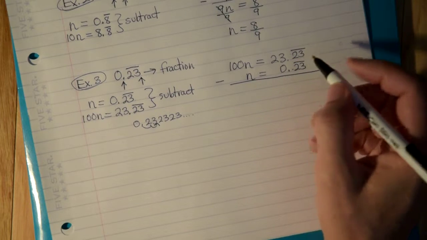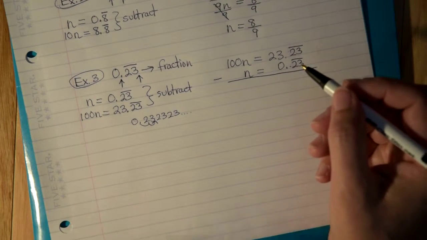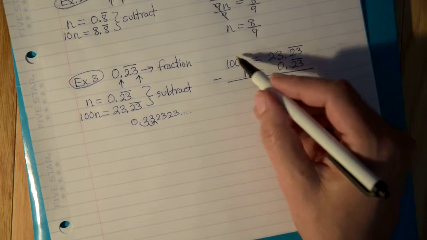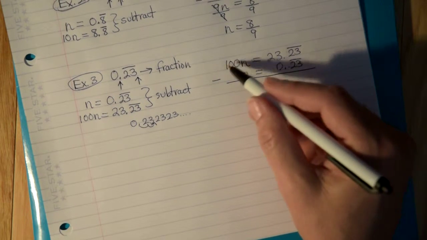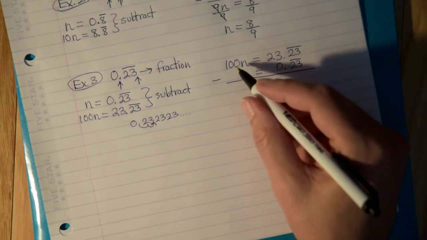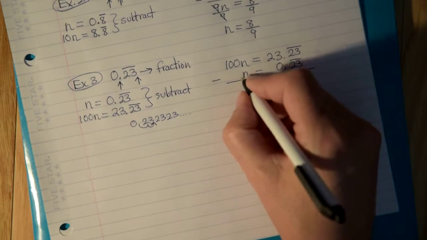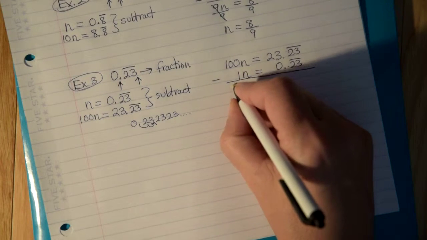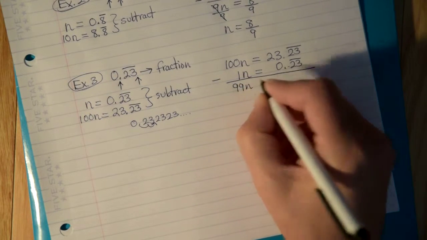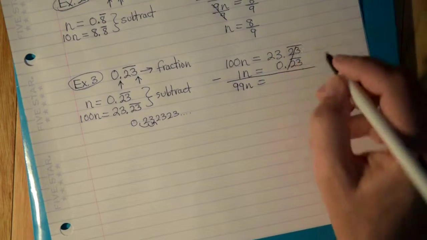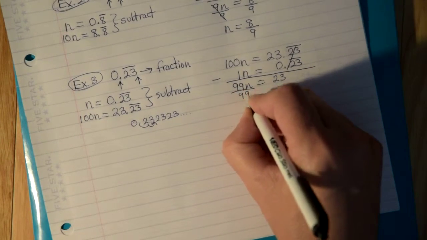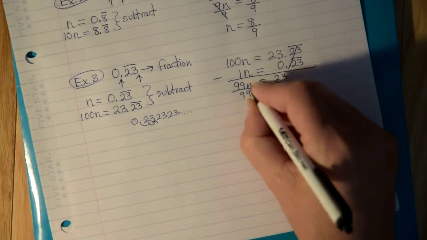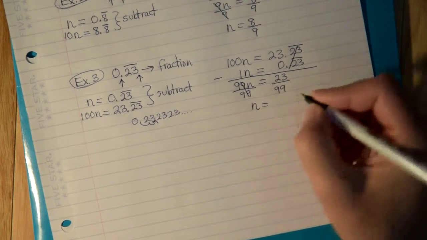The number one place for making mistakes is subtracting. Especially here, maybe because it's pretty simple that people don't think about it, but 100n minus 1n is 99 n's. Be careful of the subtraction. On this side we get 23, then I have to divide by 99. So n equals 23/99.